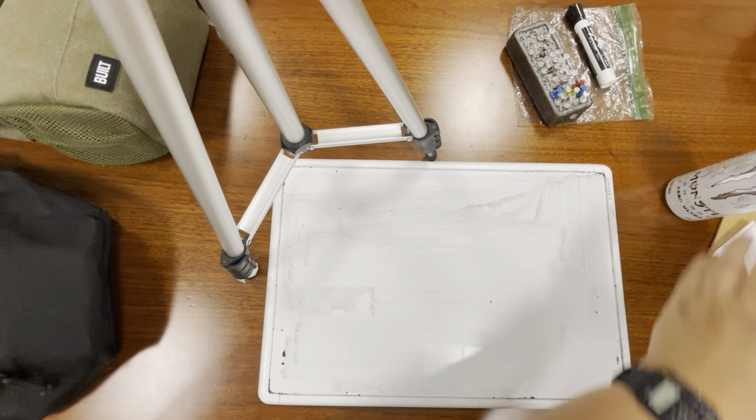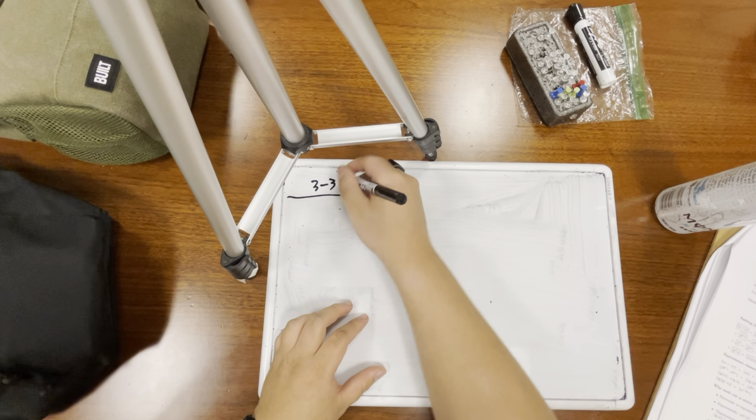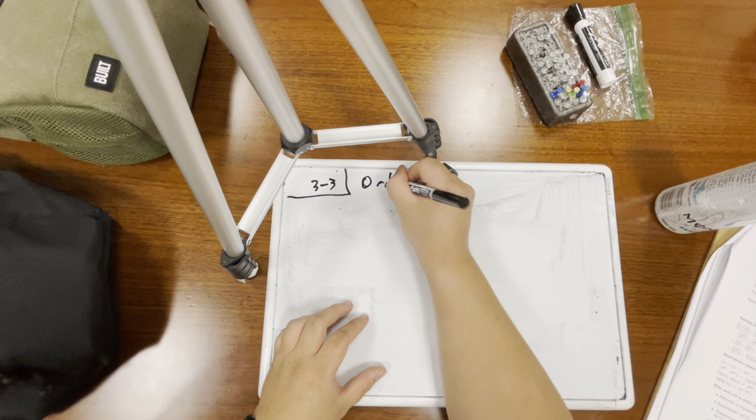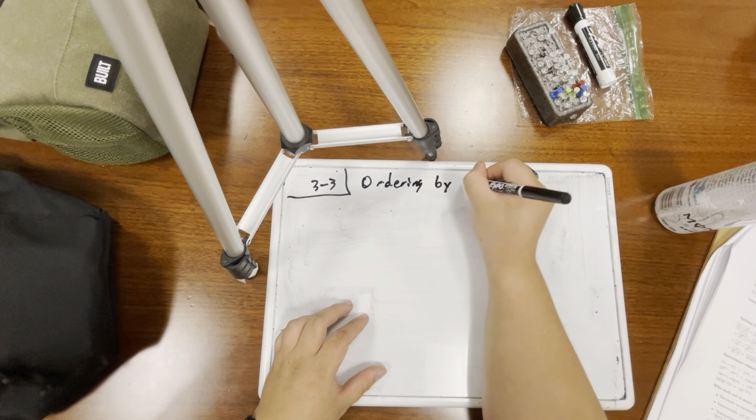All right, now let's take a look at problem 3-3, which is ordering by asymptotic growth rates.